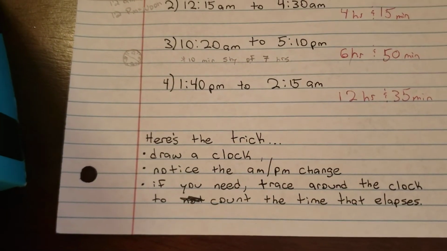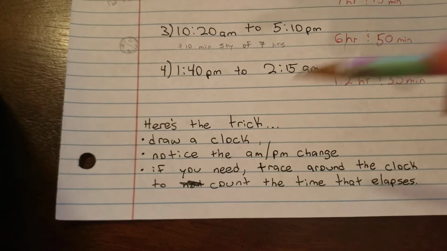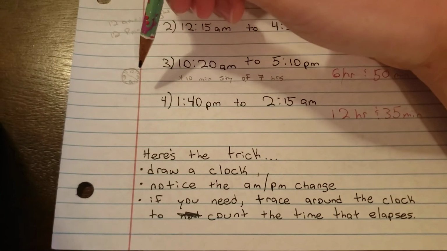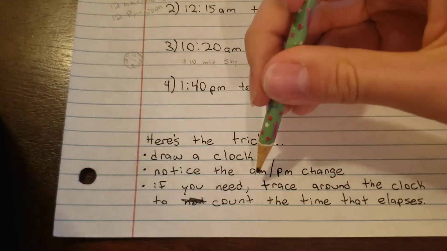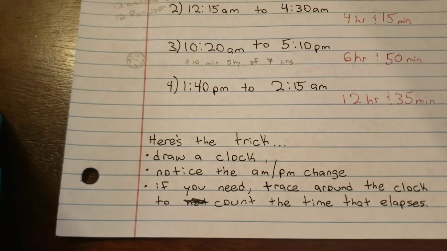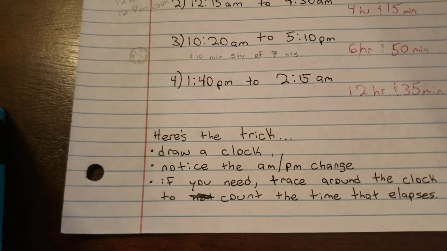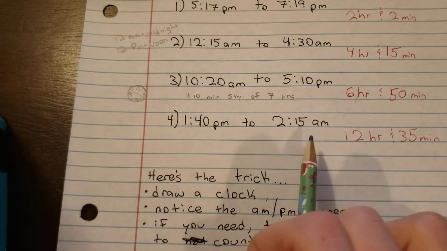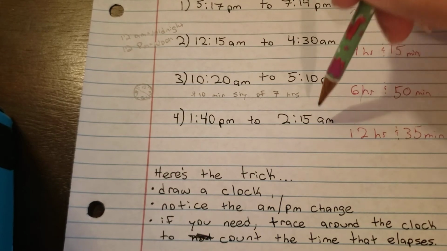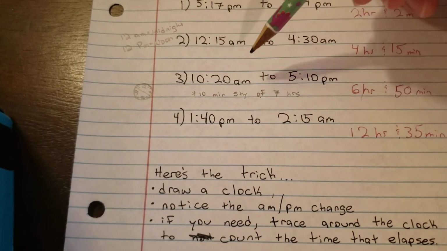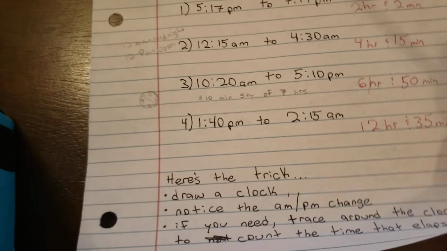So what I have here is the trick. You can pause this and write it down. I'll just explain these quickly. Here's the trick. First, draw a clock. Take note of the AM PM change. If it starts at AM and then goes to PM, 10 a.m. happens before 1 p.m. Just the same that 1 p.m. happens before 2:15 a.m. in this case, because we're starting in the afternoon, then going through into the night. And if you need, trace around the clock to count the time that elapses. Okay.